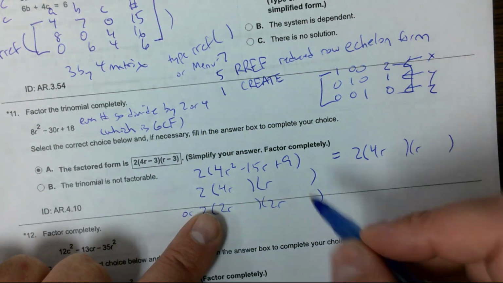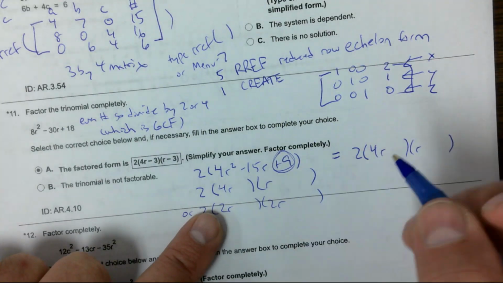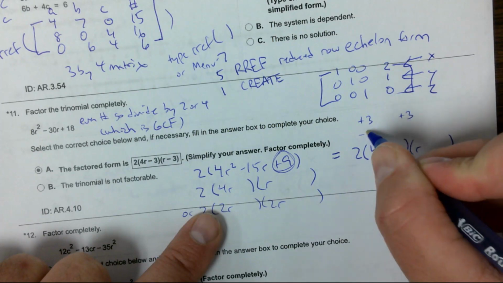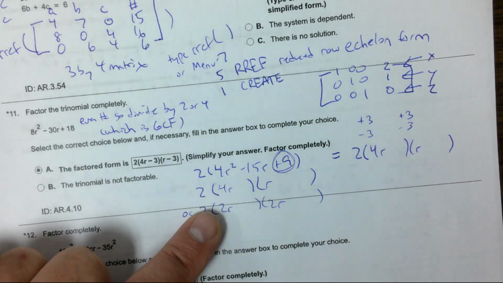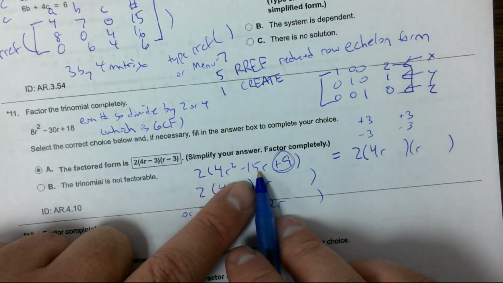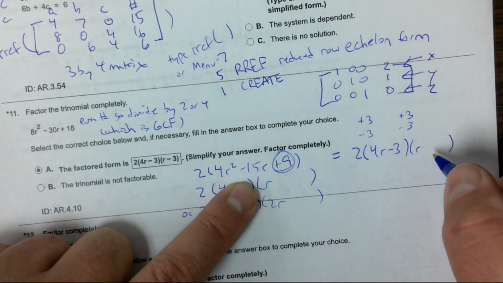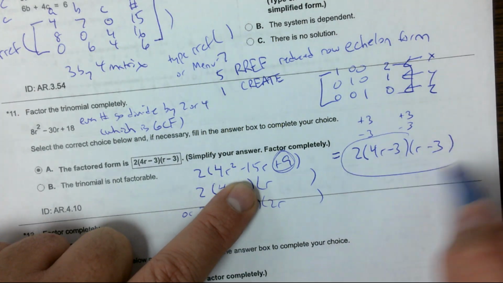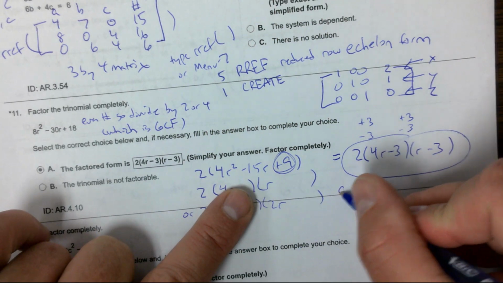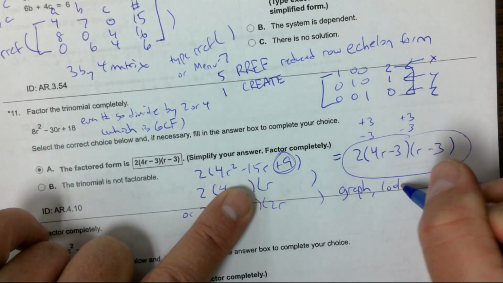So on this one, we have a positive 9. And so that means you're either going to use plus 3 for both of them or minus 3 for both of them. And since we need negative 15 in the middle, then they both have to be negative. So that's your answer. Now, if you don't like that method, you could graph it and look for the x-intercept.